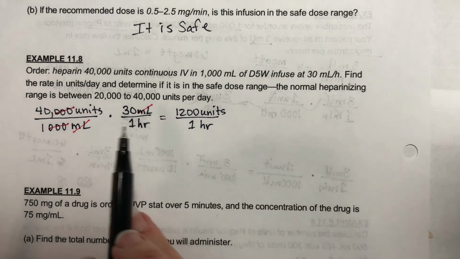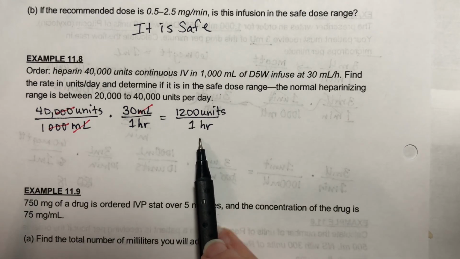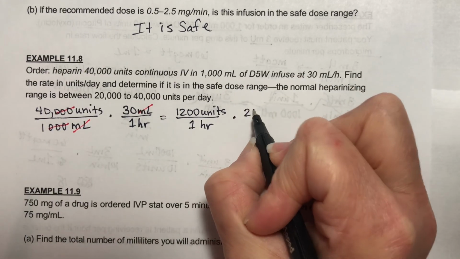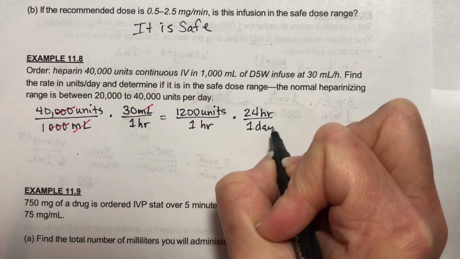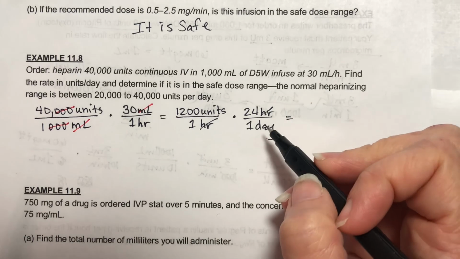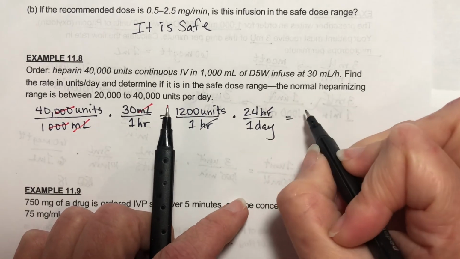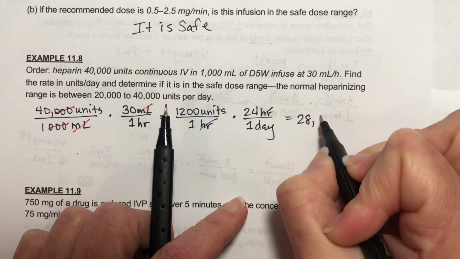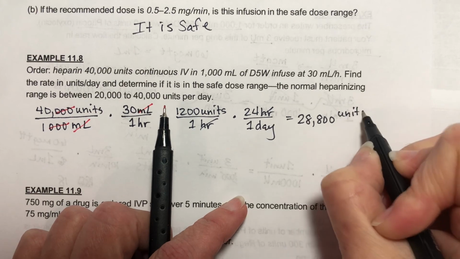Okay, now we are asked to go into units per day. We've got units per hour. There are 24 hours in 1 day. Now, so hours are going to cancel out. I need to multiply 12,000 times 24. When I do that, I get 28,800 units per day.